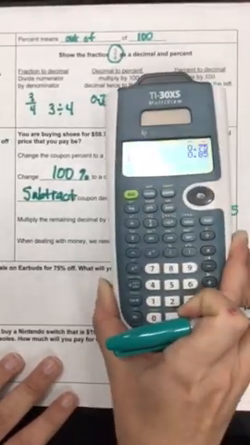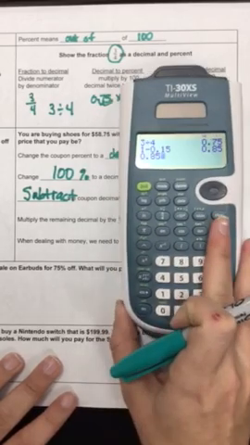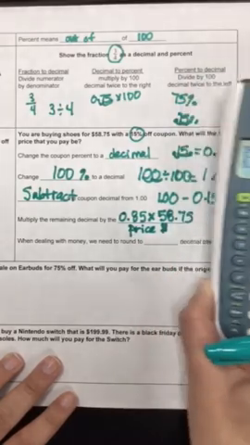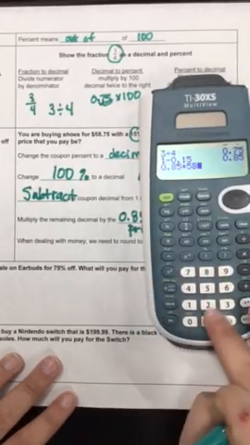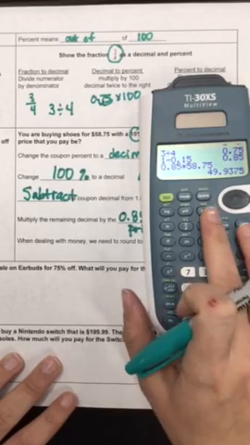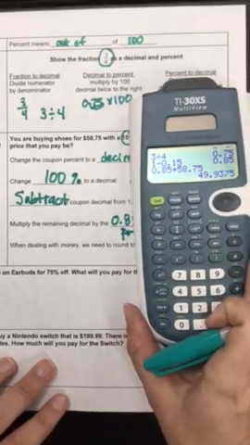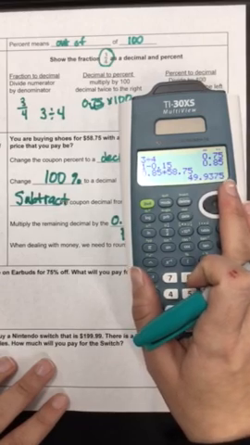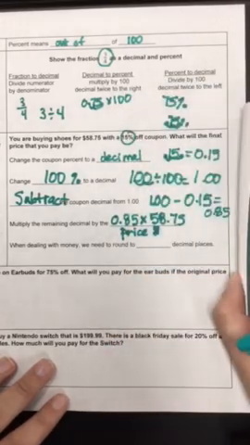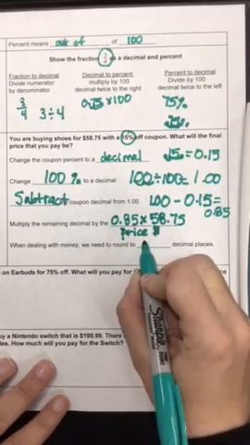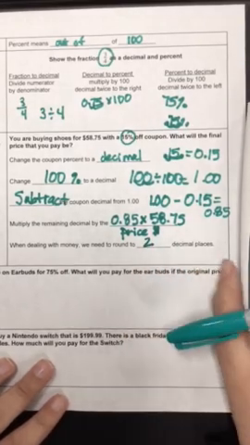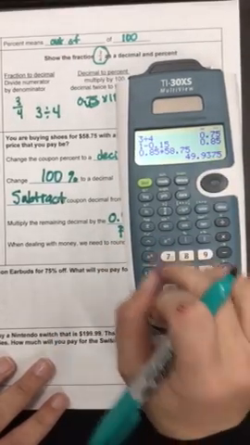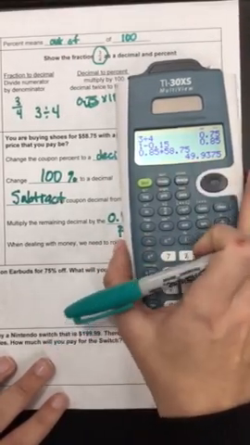So I'm going to take 0.85, that's our decimal, times the price of $58.75. And I'm going to get 49.9375. Okay? But we know that when we're dealing with money, we only want 2 decimal places. There's no such thing as this in money. So I'm going to round appropriately.